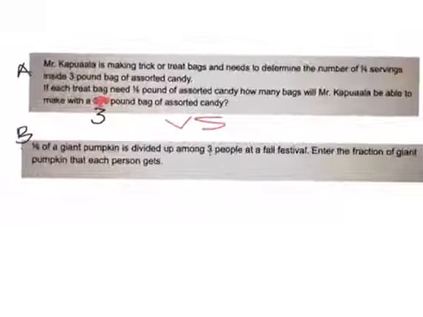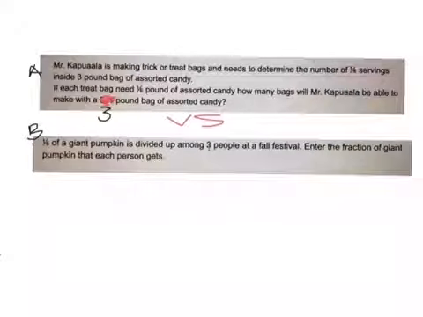Okay? So for A, let's go ahead and take a look at what A looks like. We have Mr. Kapawala making trick-or-treat bags, right? And he's making them in 1/6 servings, okay?